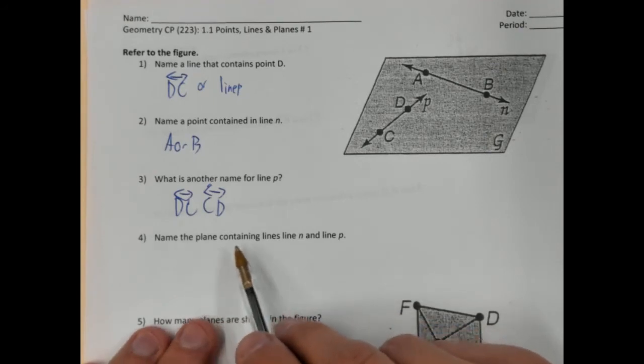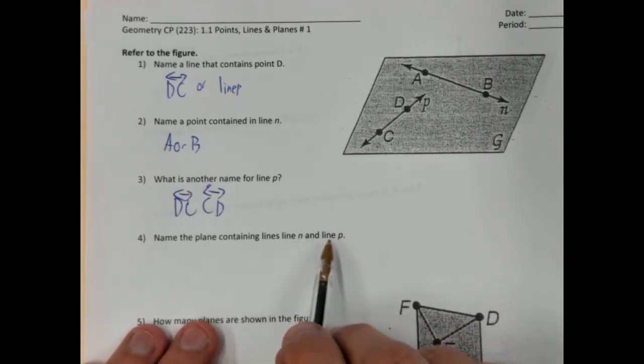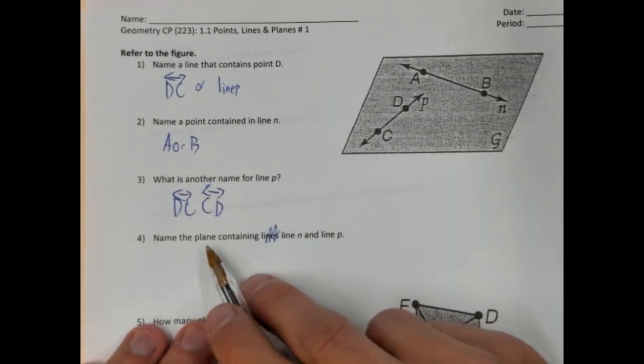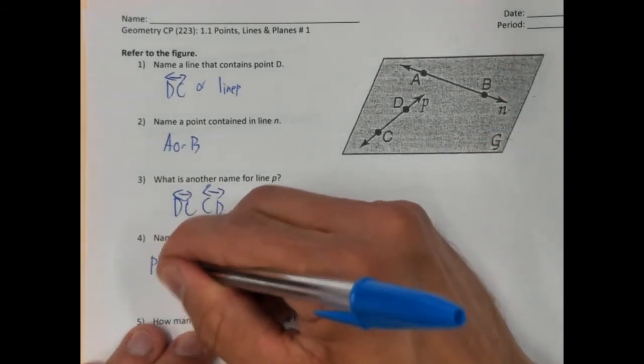Probably is. Name the plane containing lines N and P. Sorry, this looks like a little bit of a typo there. Name the plane containing line N and line P. So this plane here, we can call that plane G.